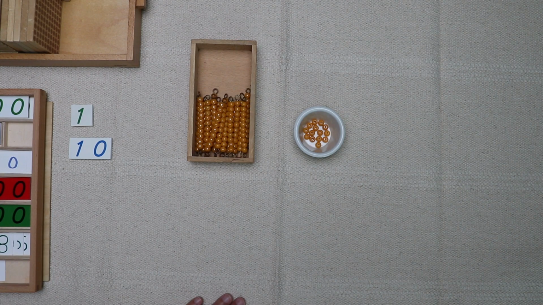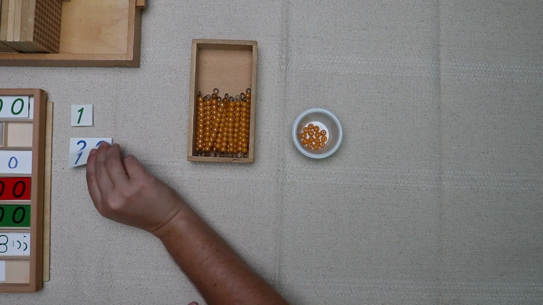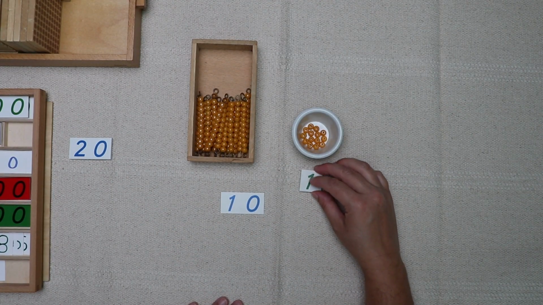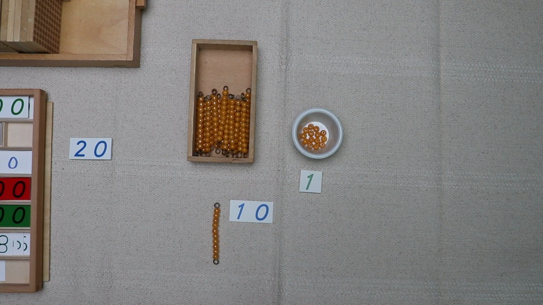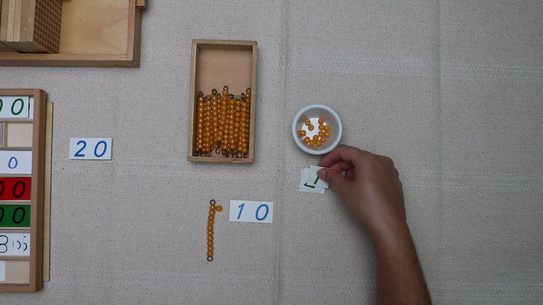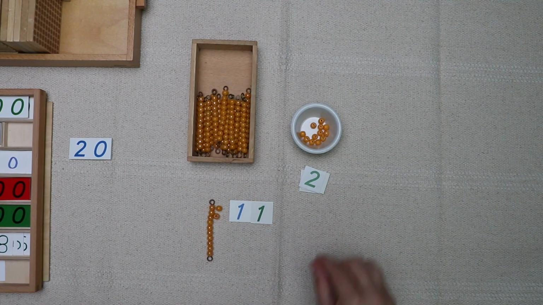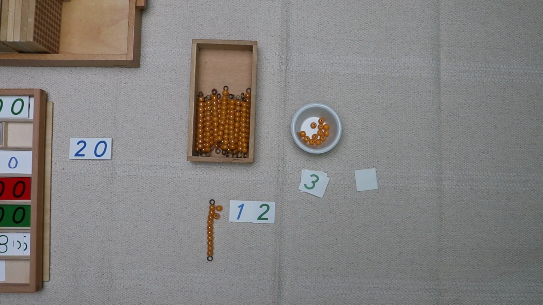In the linear counting strand, the first lesson we can give with the golden beads are the teens. We'll use the 10 bars and the unit beads and the numeral card 10, and we'll have our units here. So we would get out the quantity, and we'll have our numeral, and we'll just add one bead at a time. This is 11. This says 11. Let's add another bead. This is 12. And we have 12. And we continue until we reach 19.